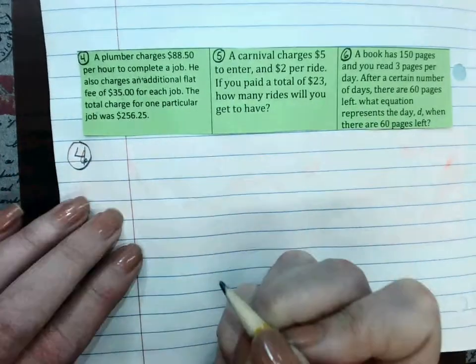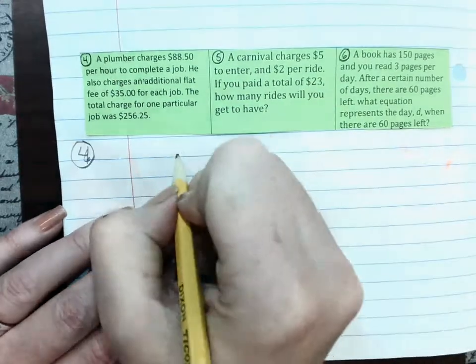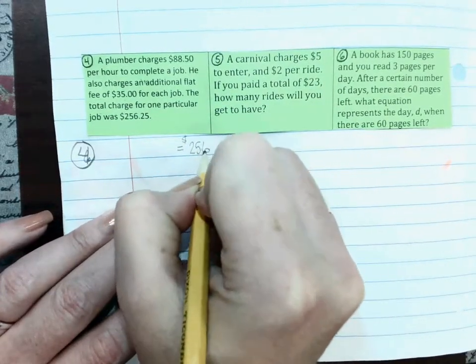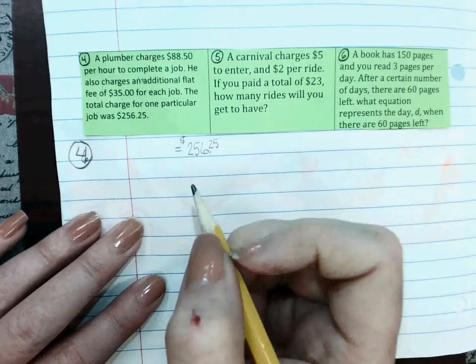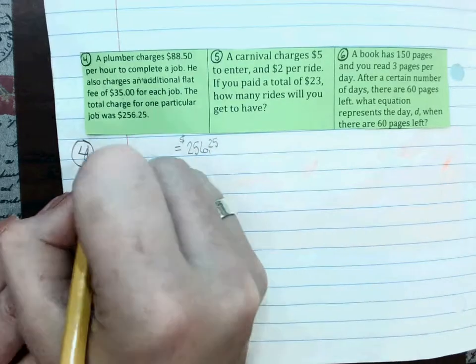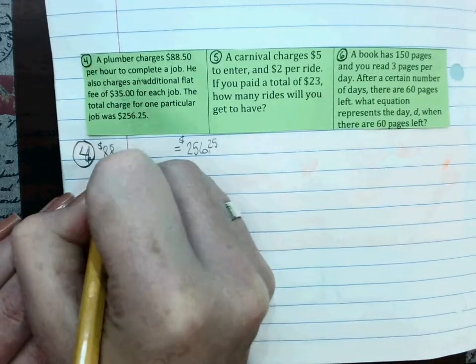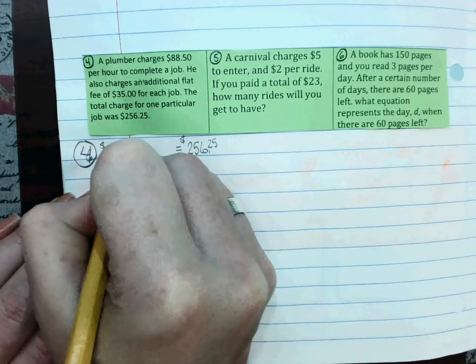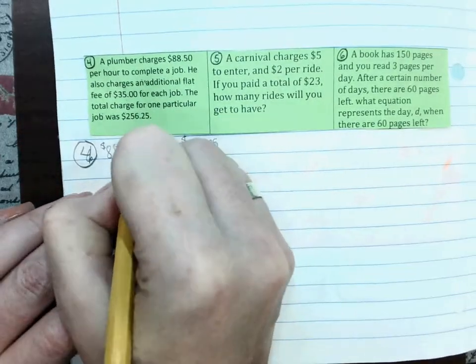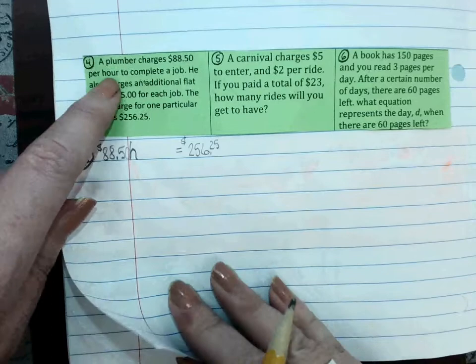So problem number 4. I know the job equals $256.25. He charges $88.50 an hour. So 88.5, I don't need that 0 there. An hour, that means per hour, okay?